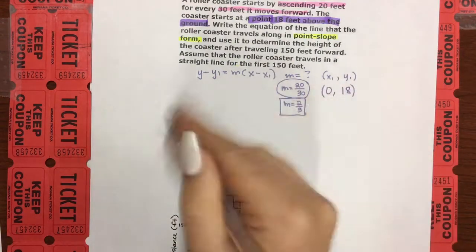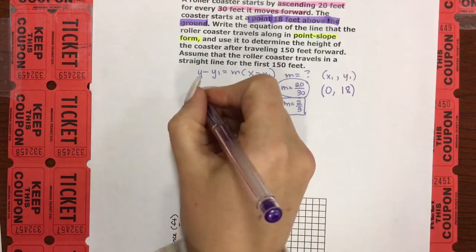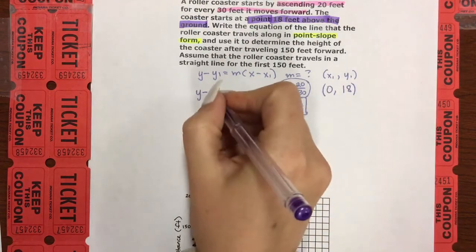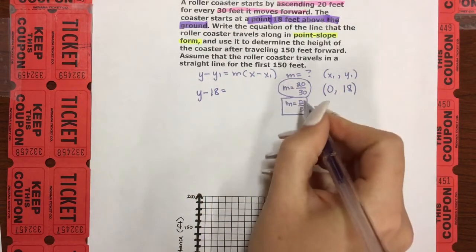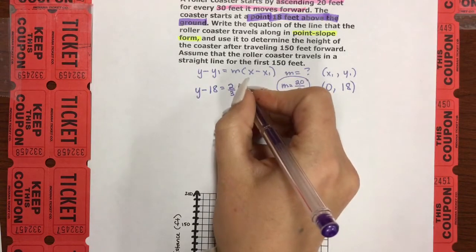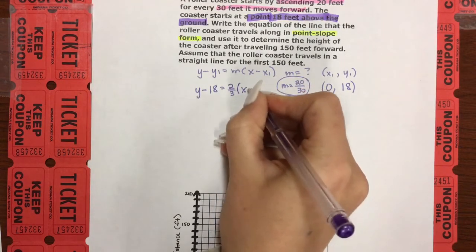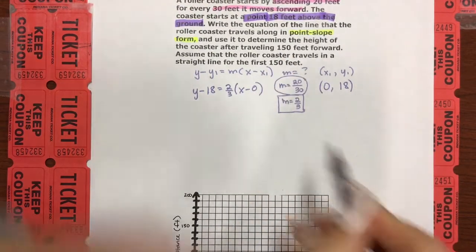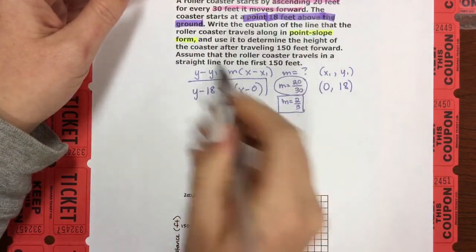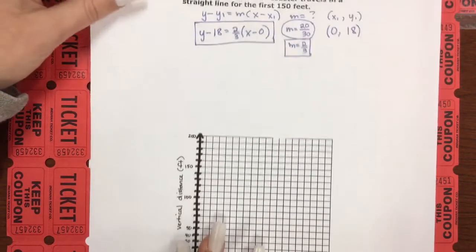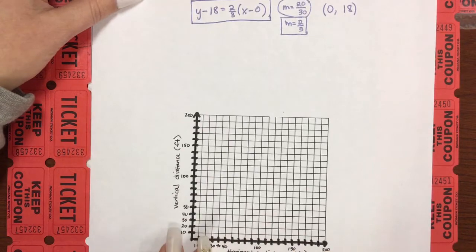Now we're just going to insert these values into our equation. So we get y minus y1, which is 18, equals our slope, which is 2/3, times x minus x1, which is 0. And there you go. There you have it. There is our equation. Now from here, we can go ahead and graph that information in our graph, okay?